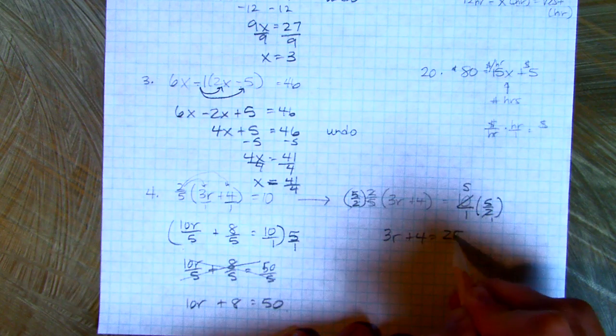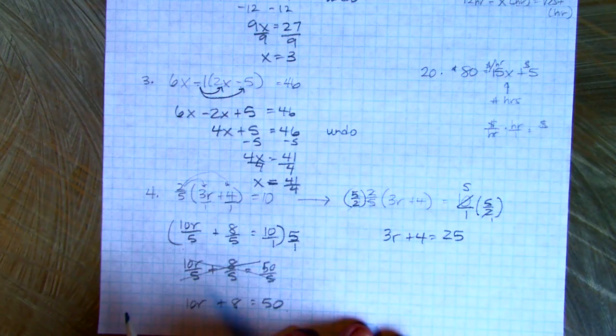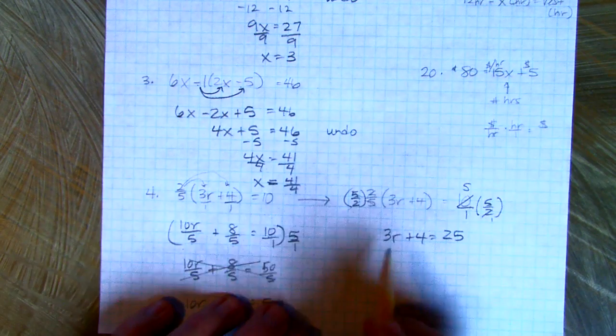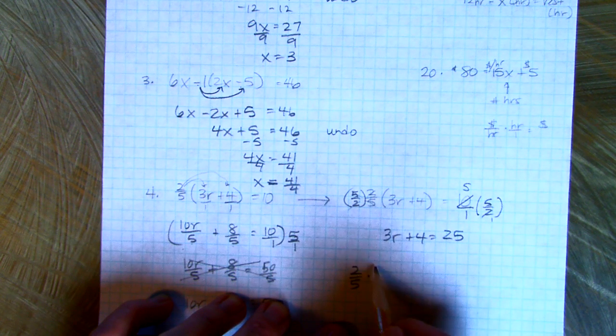5 times 5 is 25. 3r plus 4 equals 25, and I'm pretty confident that you guys can follow through from there. I'm going to do it this way just for you to see.